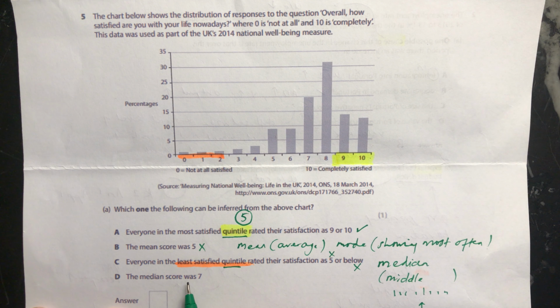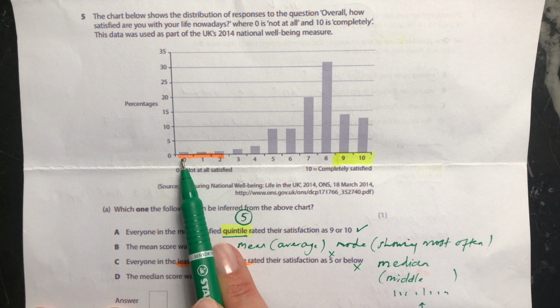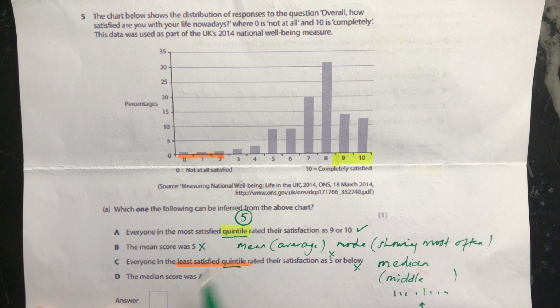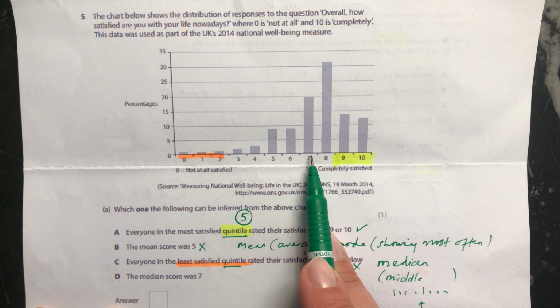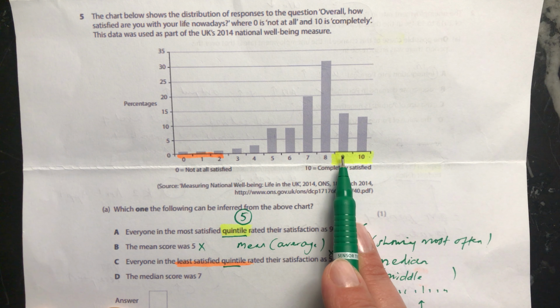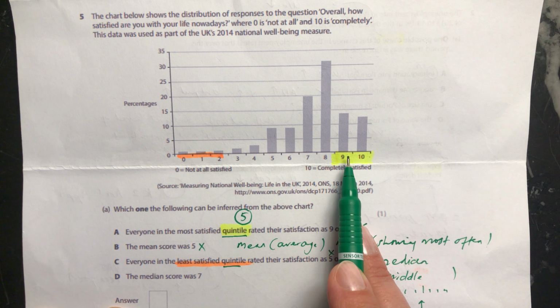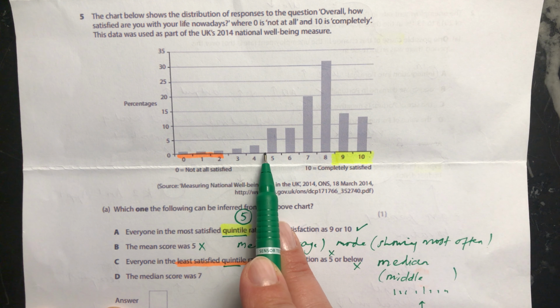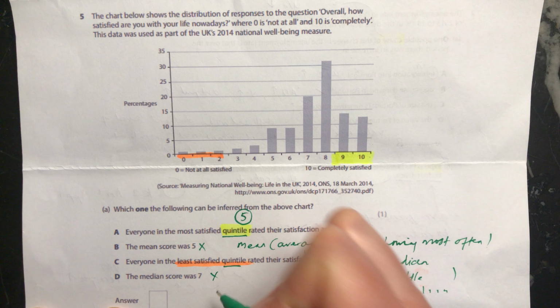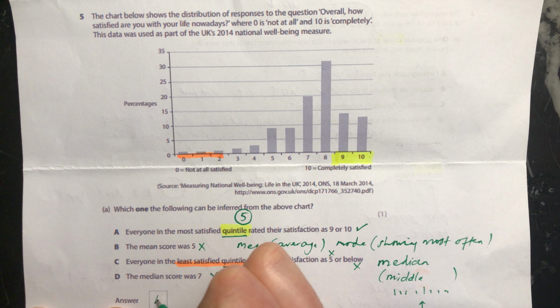And the last one, the median score was 7. As I was saying, median is where you put everybody's answers in a row and you find the one that's in the middle. If you put everybody, their opinion on their happiness all in a row, the one that would be in the middle of all of the people, again, it wouldn't be here, it would be a little bit higher up here, because so many people have put 8 and quite a lot of people have put 9 and 10. So it's going to be further over towards this side. The people over here aren't adding up to as many as the people over there, and therefore your median will be higher than 7. So the correct answer was, as we thought already, A.